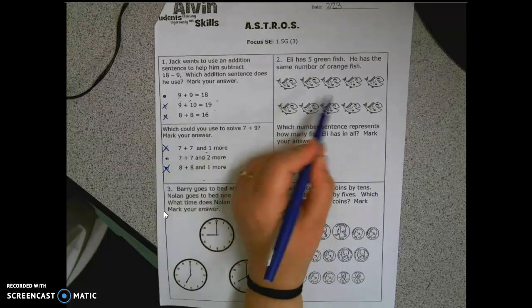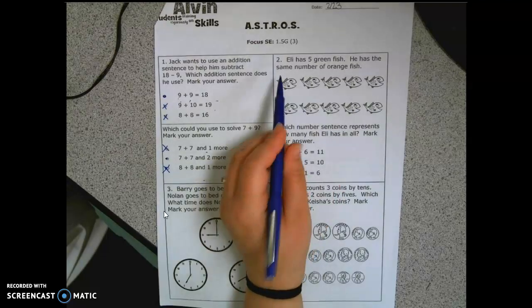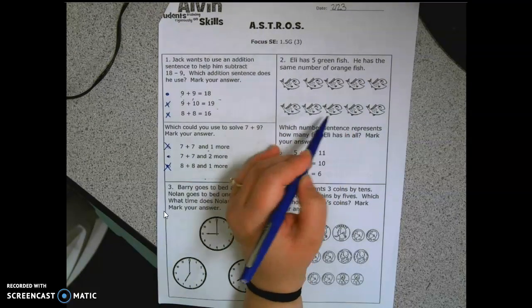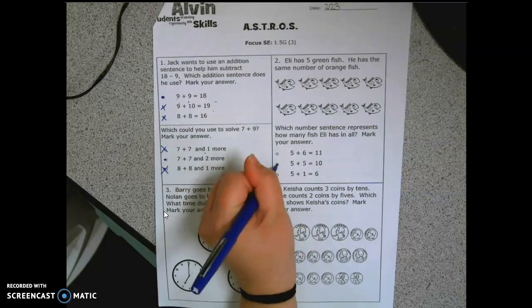And I can check my picture to see if that's reasonable. So I see a group of 5 and another group of 5, and I know this would fill my 10 frame. So I know 5 plus 5 is 10.